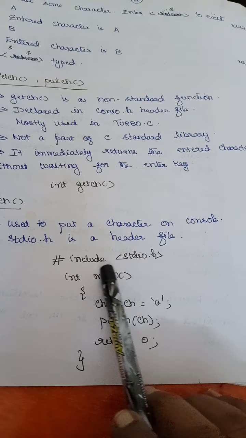Hi students, yesterday we have seen what is a string and we have seen some small examples, right? Now we'll move on to some of the functions regarding your string, right?